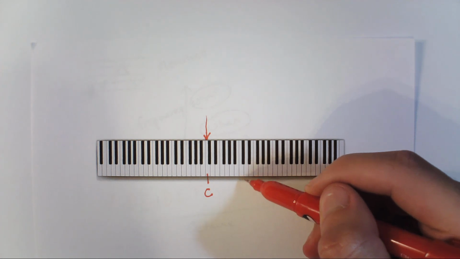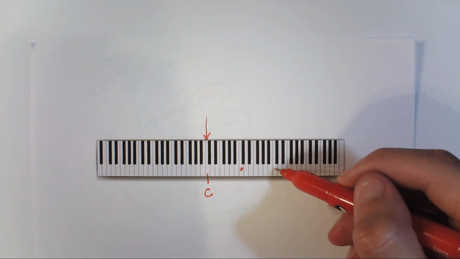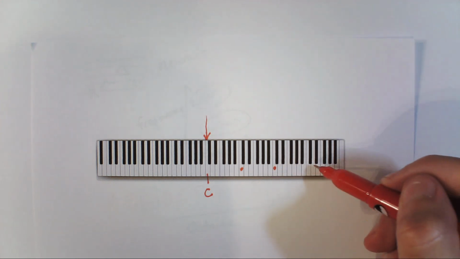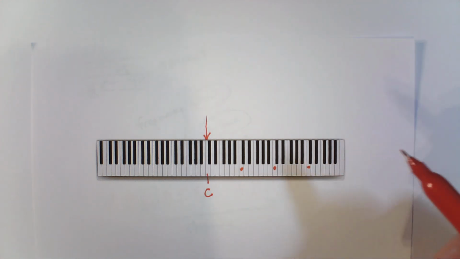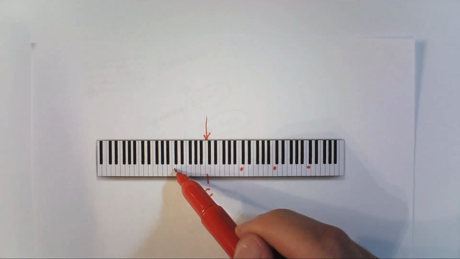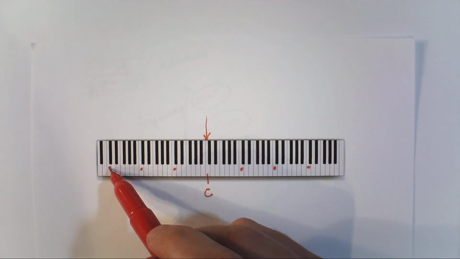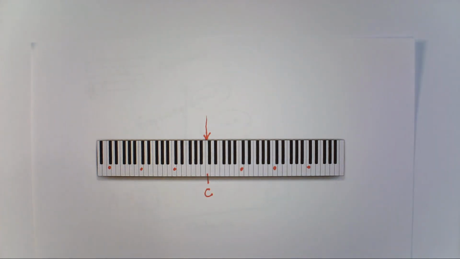So if that's how we define where C is, then this is also C. This is also C. This is also C. We'll go backwards now towards the bass. We skip the triplets, twins to the left, twins to the left, twins to the left, and then we run out of keys. So I've just pointed out all of the C's. Well, almost all of the C's, and we'll talk about that in a second.